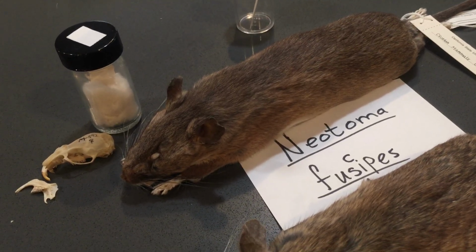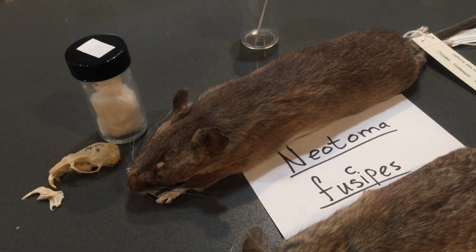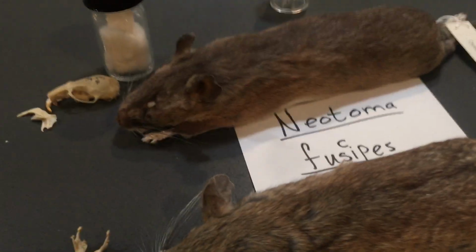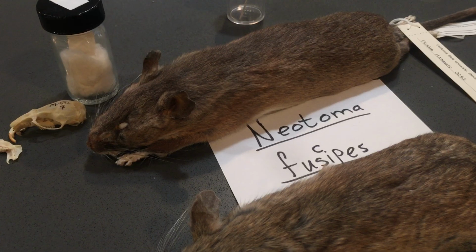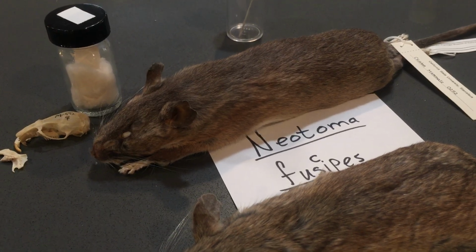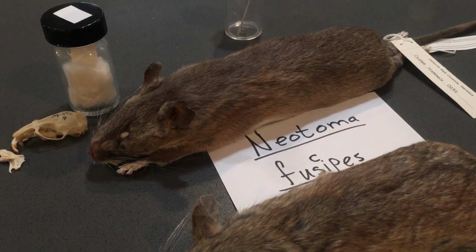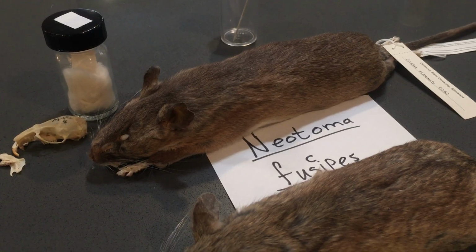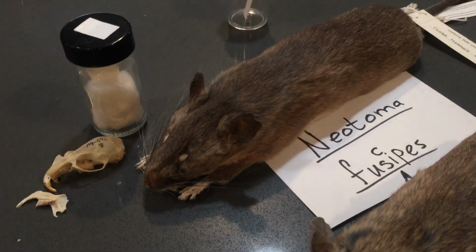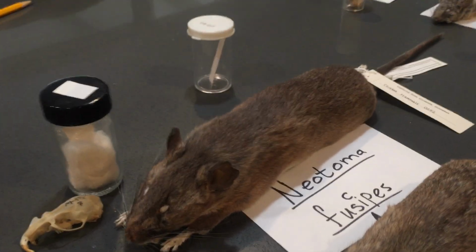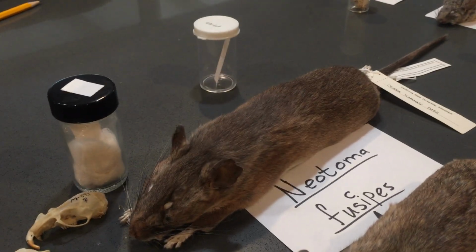They get hunted, of course, by various other species, terrestrial species like snakes and cats, gray foxes, and a variety of other things, but they also get hunted by owls at night as well. So they're different from the Rattus that we just looked at in a number of ways.